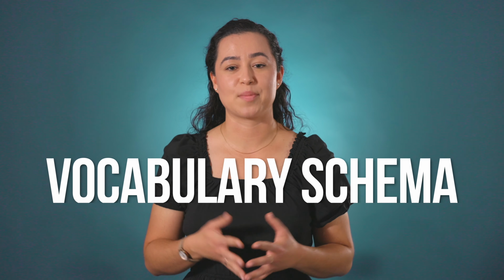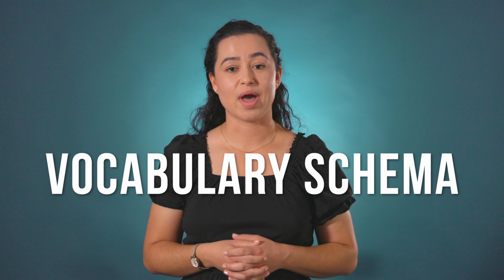Today, let's take a look at a strategy to help build your students' vocabulary schema. Schema is a way of grouping or organizing vocabulary in our lessons to maximize students' connections between words. Integrating schema or organization to vocabulary development is important for students of all grade levels. In today's example, let's see how we can apply it at the high school or middle school level.